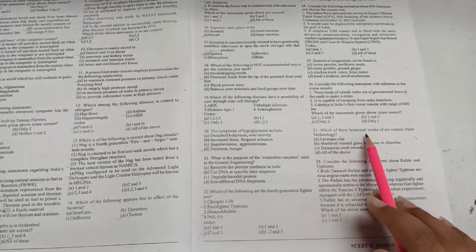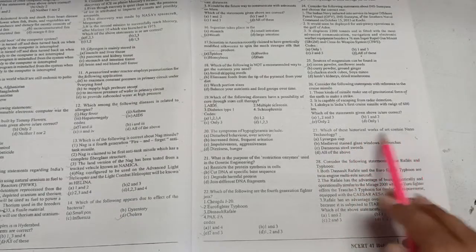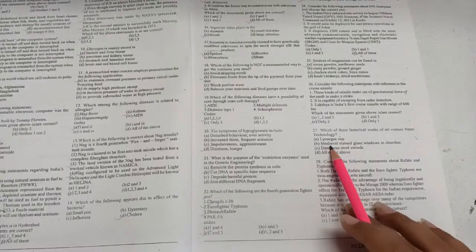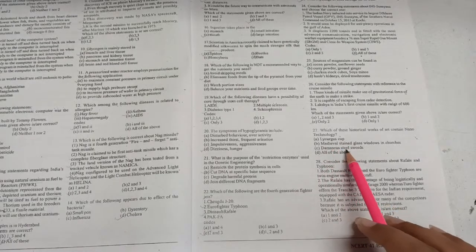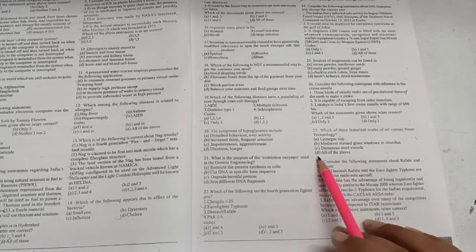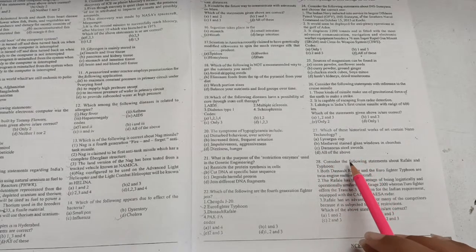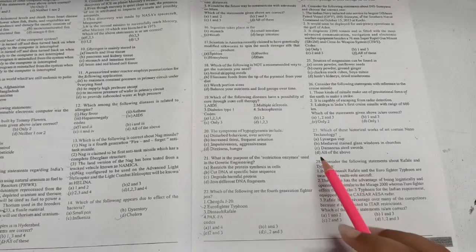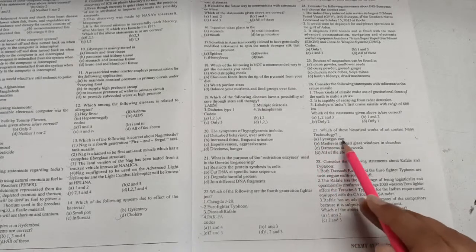Which of these historical works of art contain nanotechnology? Lycurgus cup, medieval stained glass window in churches, Damascus steel swords, all of the above. तो इसका आंसर है A. Lycurgus cup.